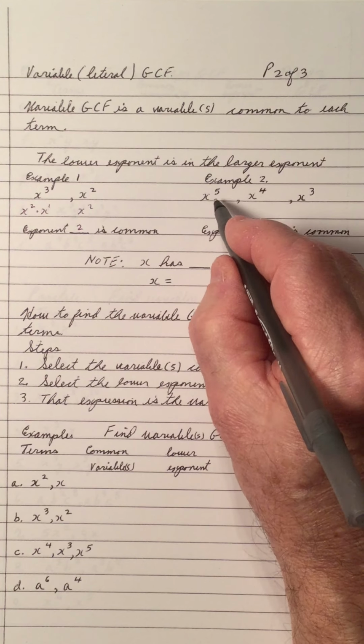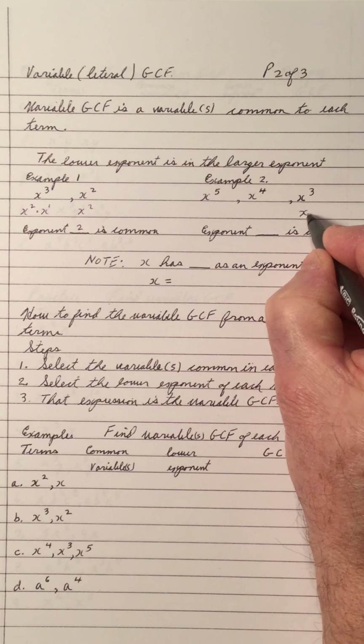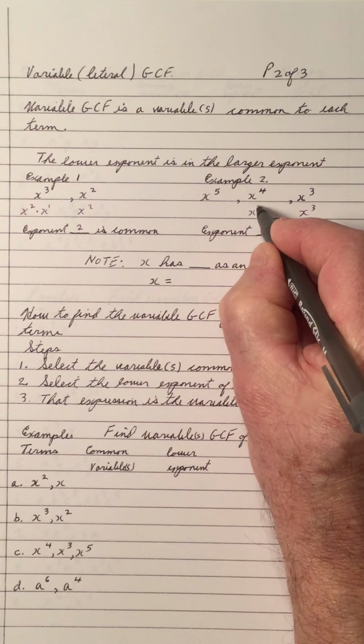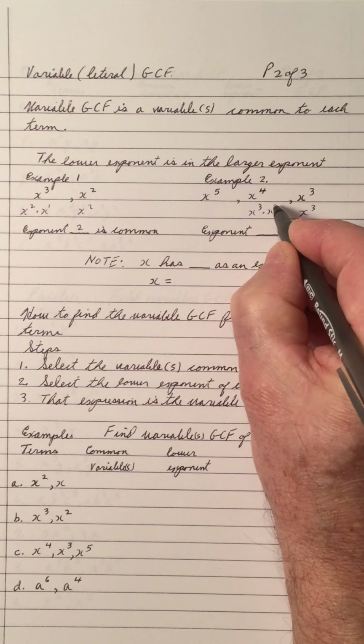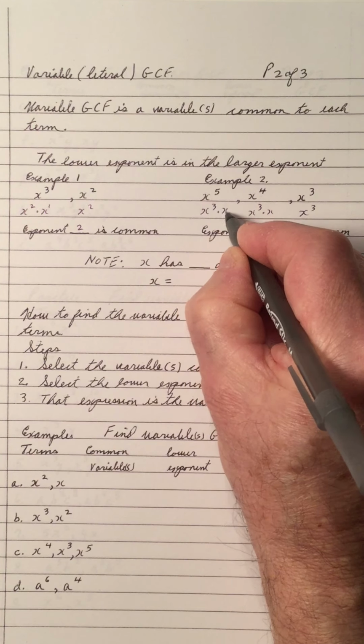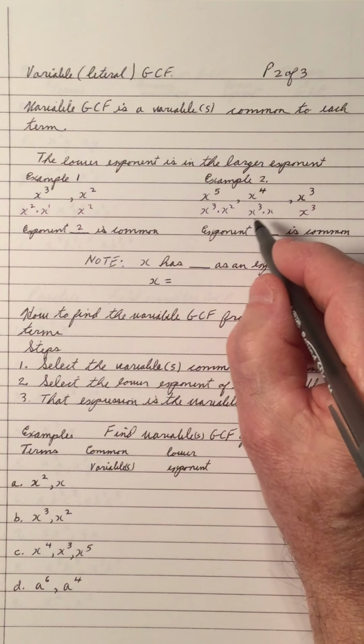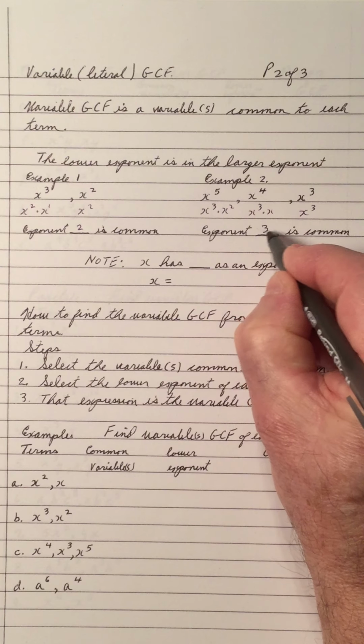In this example, we have x to the 5, x to the 4, x to the 3. So that's x cubed. x to the 4 is x cubed times x. And x to the 5 is x cubed times x squared. So you can see that the smaller exponent is in the larger. So the exponent of 3 is common.